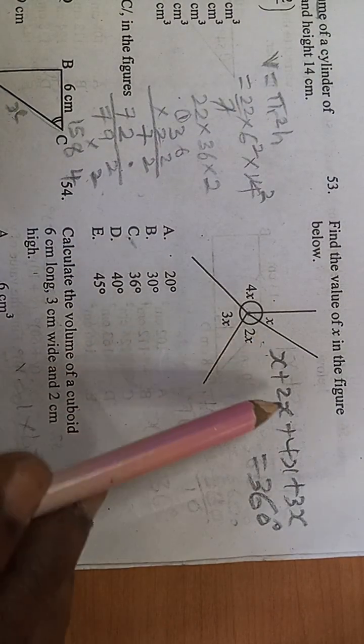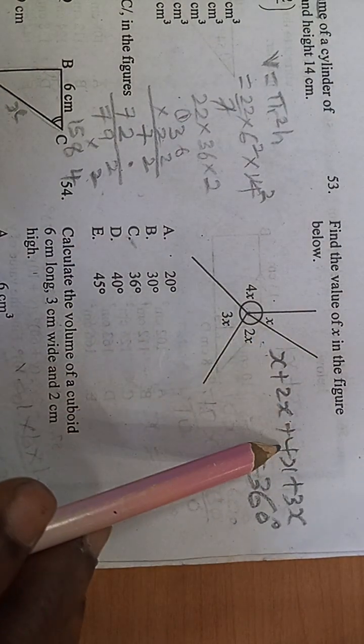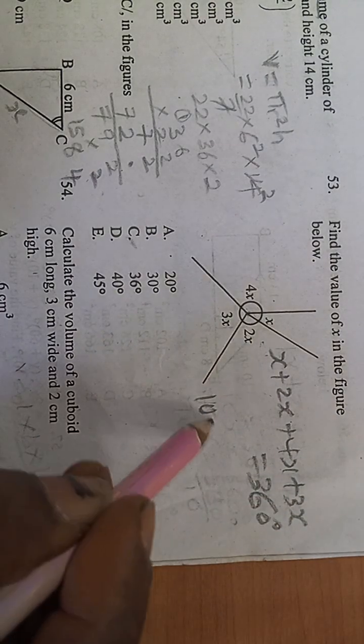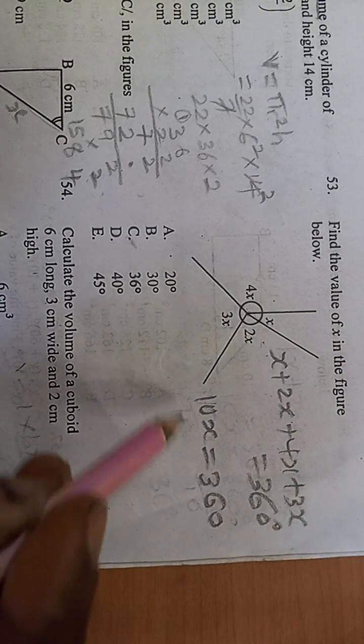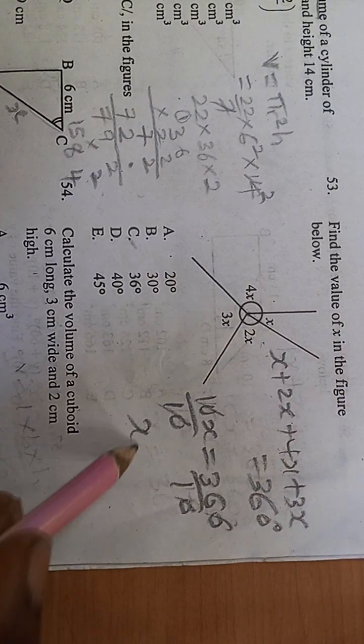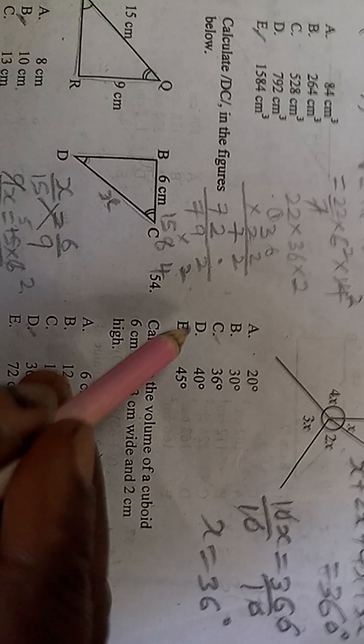So 1x plus 2x is 3x. 3x plus 4x is 7x. 7x plus 3x is 10x. So we divide both sides by the coefficient of x, over 10 and over 10. So our answer is 36 degrees. Option C. Okay.